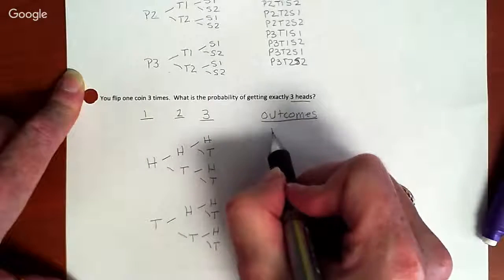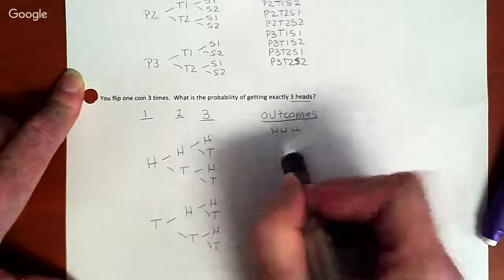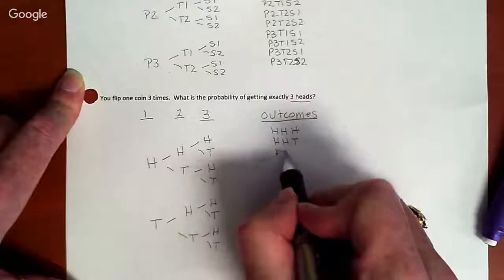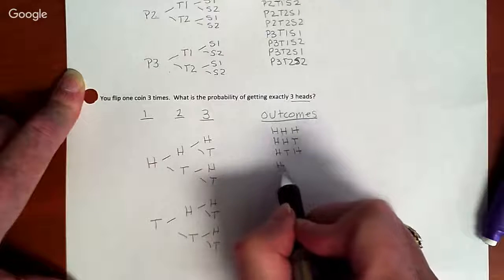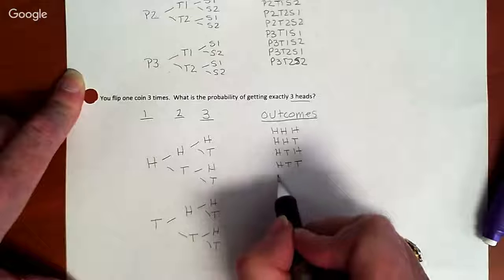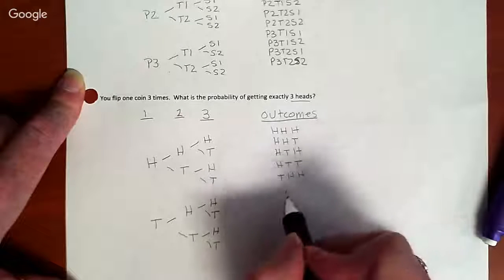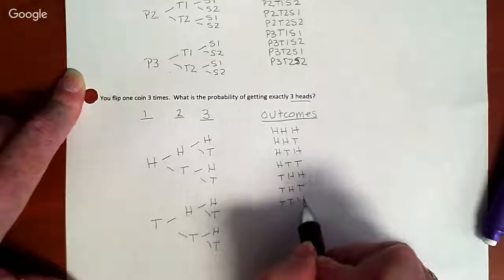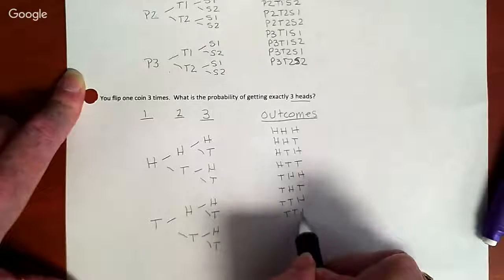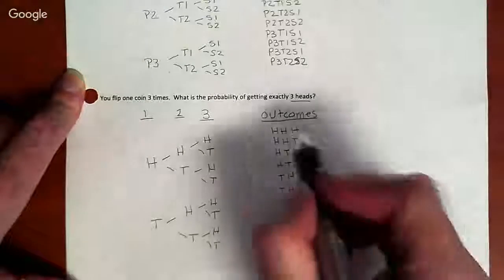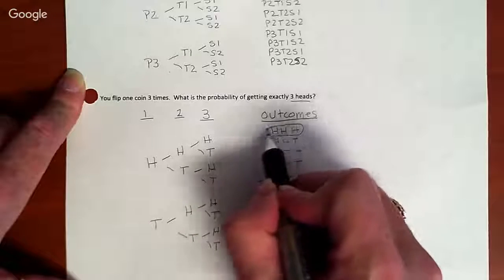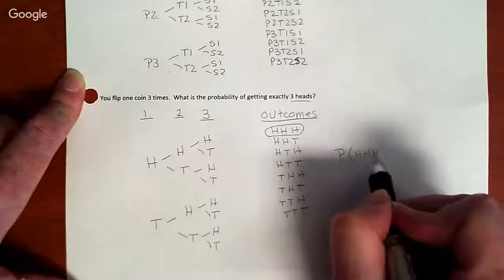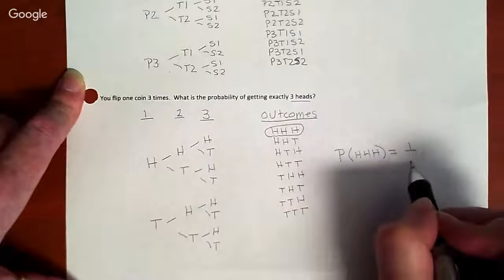So I can get heads, heads, and heads. Heads, heads, and tails. Heads, tails, and heads. Heads, tails, and tails. Tails, heads, and heads. Tails, heads, and tails. Tails, tails, and heads. Tails, tails, and tails. So the probability of me getting exactly 3 heads is right here. Or the probability of 3 heads is 1 out of 8.